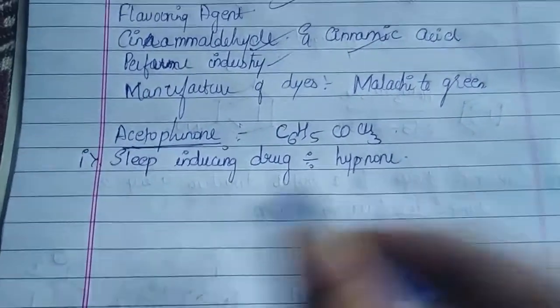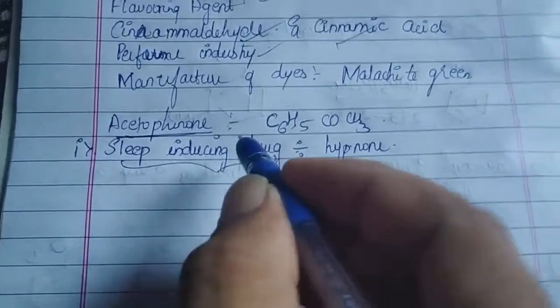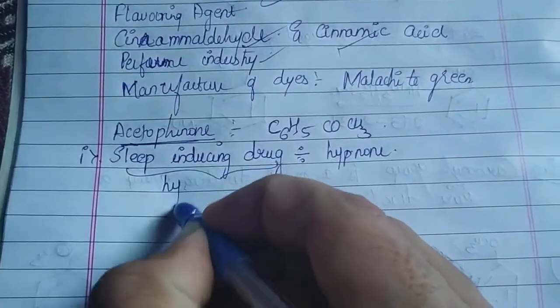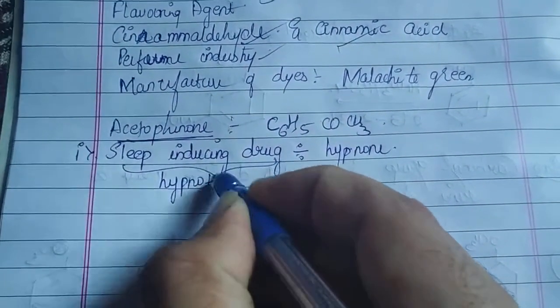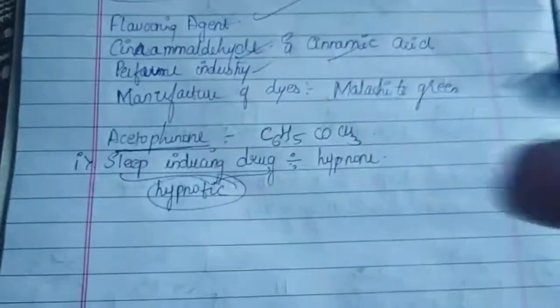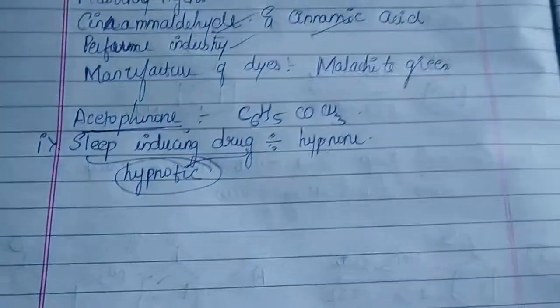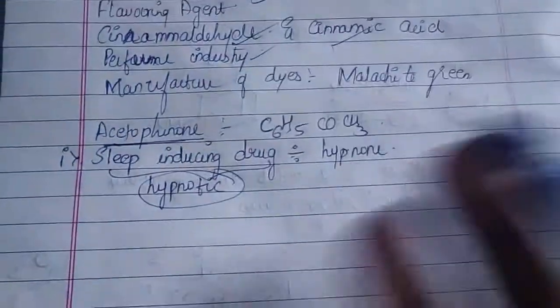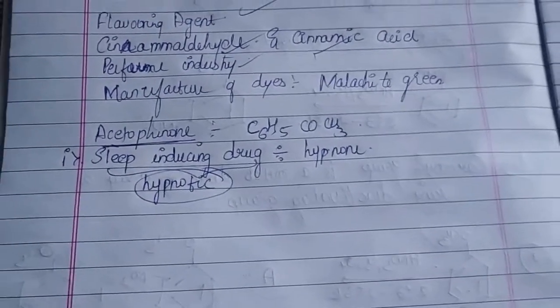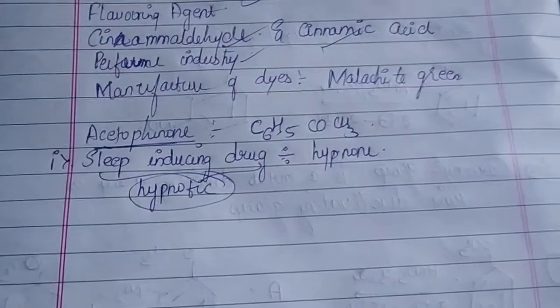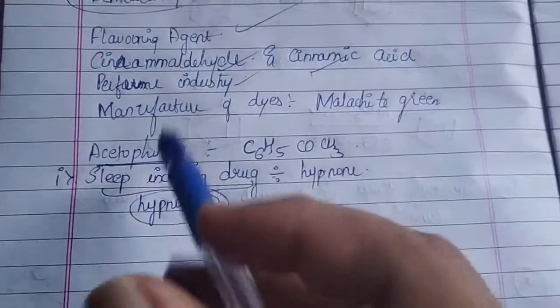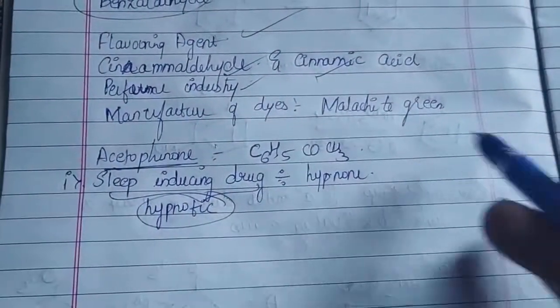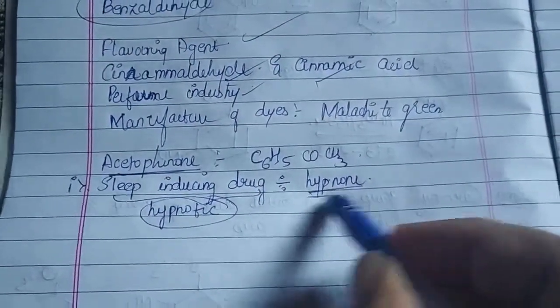Hypnone. The sleep-inducing drug, whatever we are using, is actually called a hypnotic. A hypnotic drug is one which induces sleep. Those who do not get sleep can use this drug, under the precautions of your doctors. Don't take it directly, that's another case. But acetophenone can be used as a sleep-inducing drug under the name concept what?